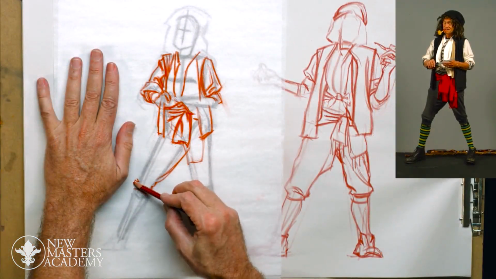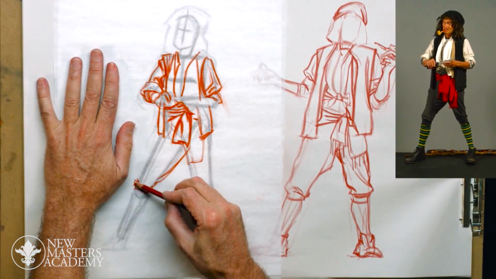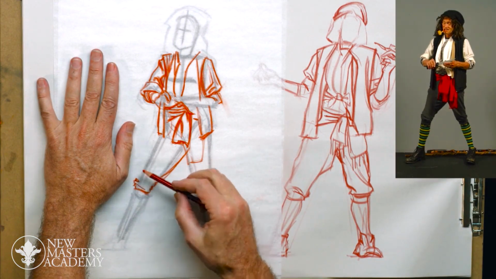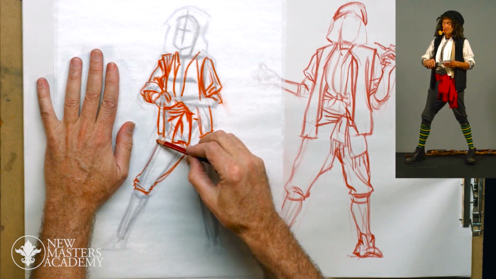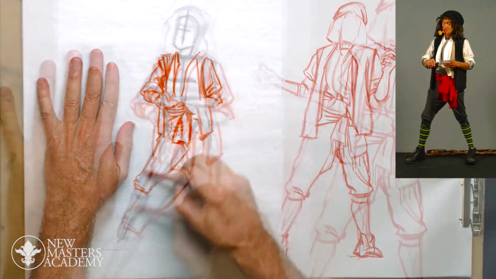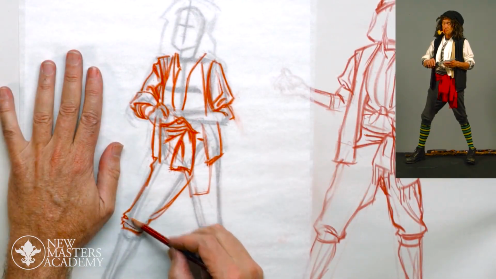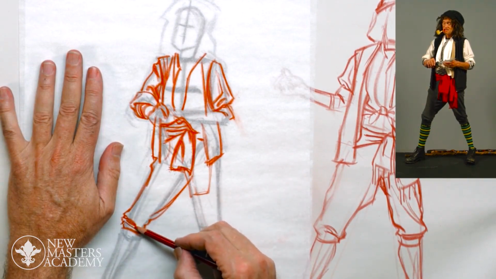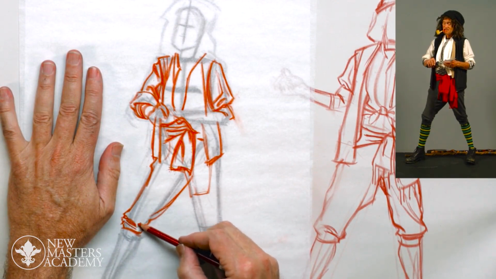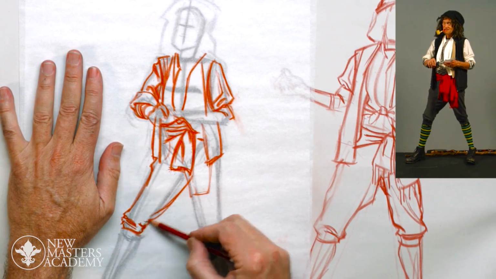I'm going to make this little fold over here. I'm going to make this fold kind of point over here because I've got this shape going here. This one coming out here, because I can turn this just subtly back up.